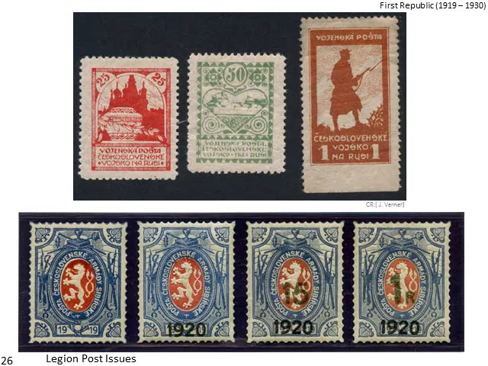This Siberian Legion of Czechoslovaks issued its own postage stamps in 2 series. These stamps are listed in Scott as Czechoslovak Legion Post in the back of the book section of Czechoslovakia before Bohemia and Moravia.